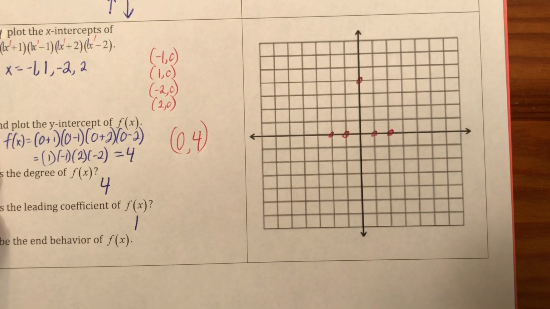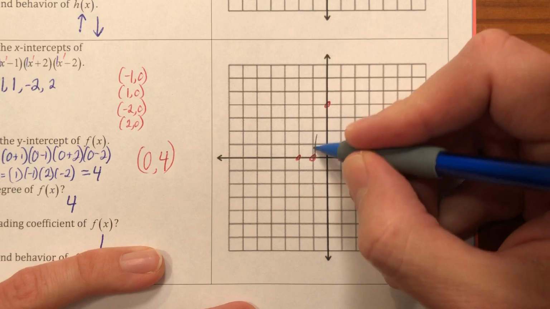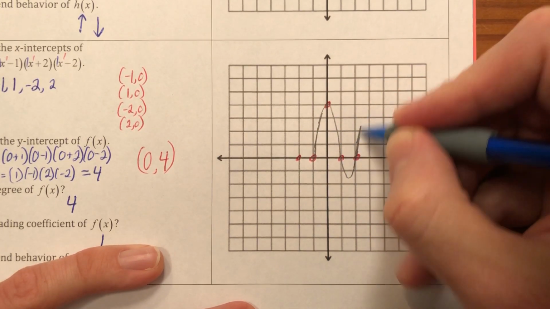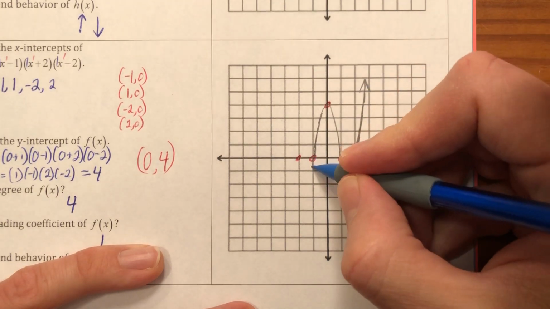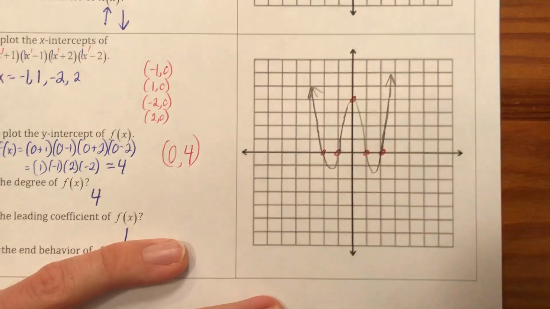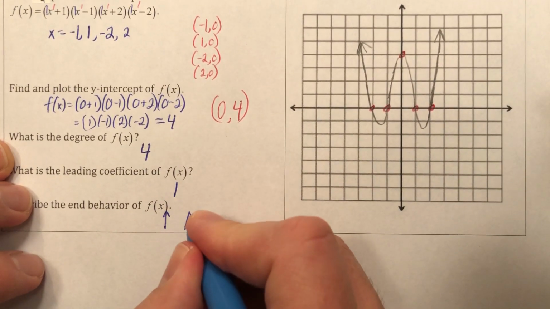And we're going to describe the end behavior of this. And when I do, I'm going to go ahead and draw this one without a calculator. I know it has to touch here. You can graph it in the calculator if you need to, but it does this and it goes down. I don't know how low it goes down. But it does that. It comes back up. There we go. So the end behavior on this one is going to be up, up.